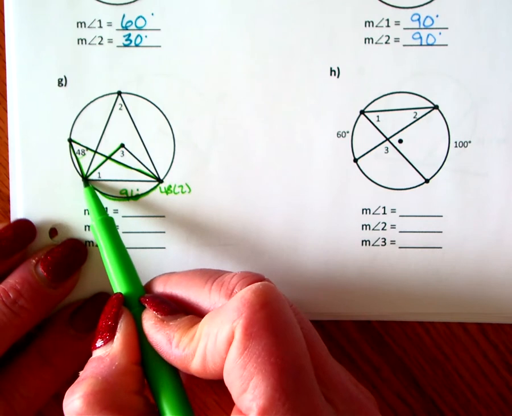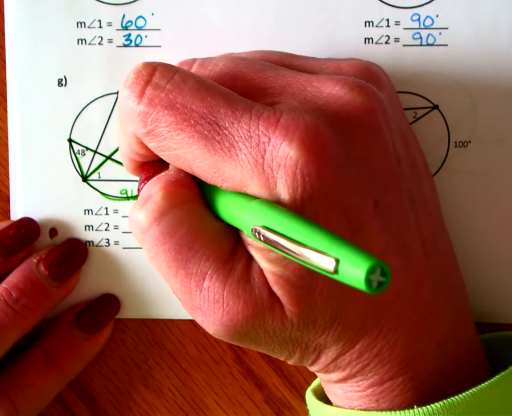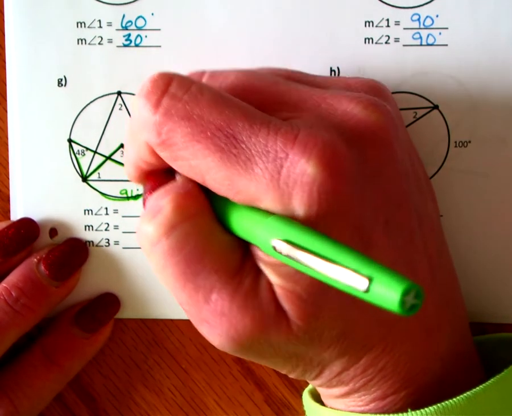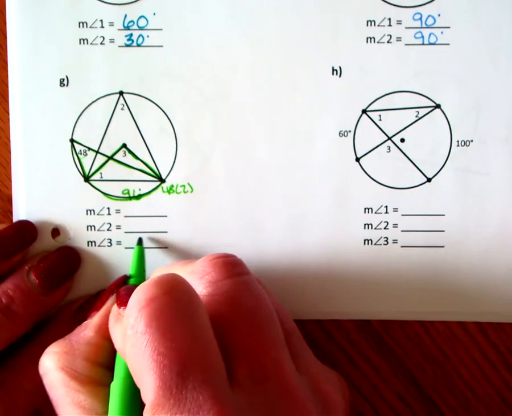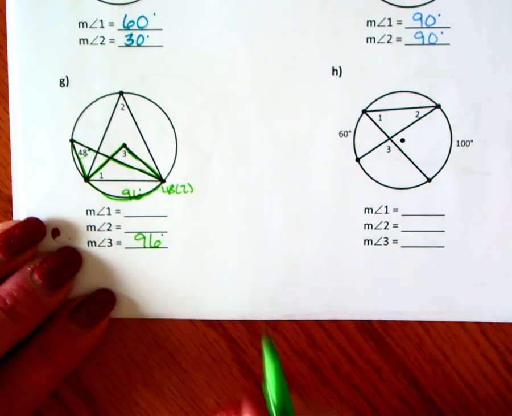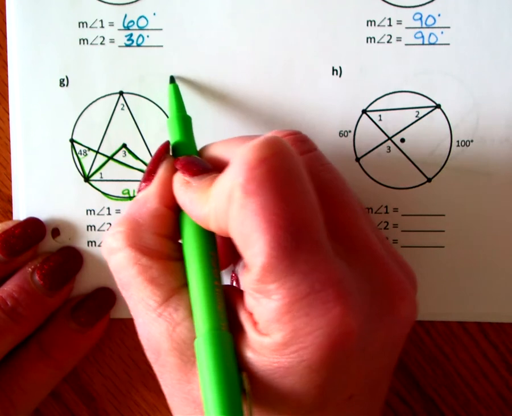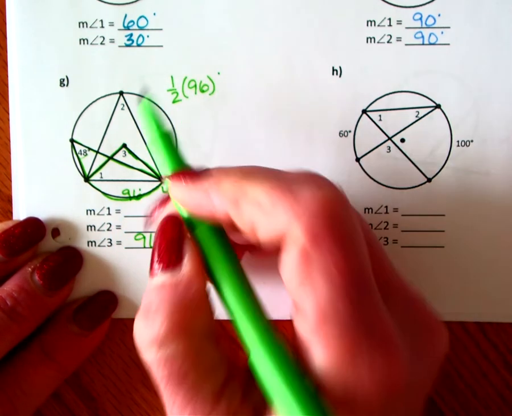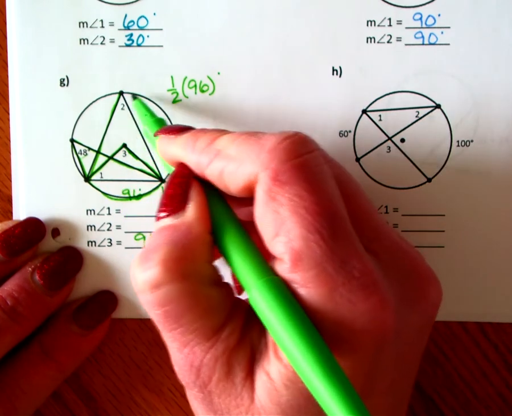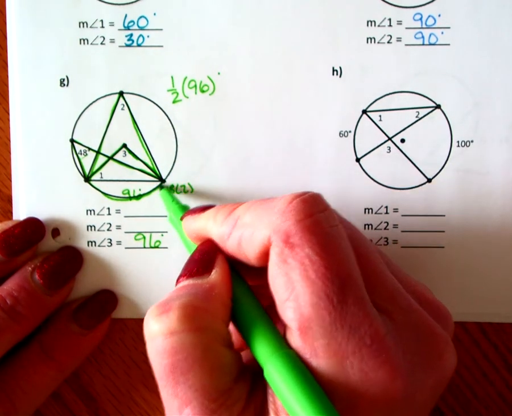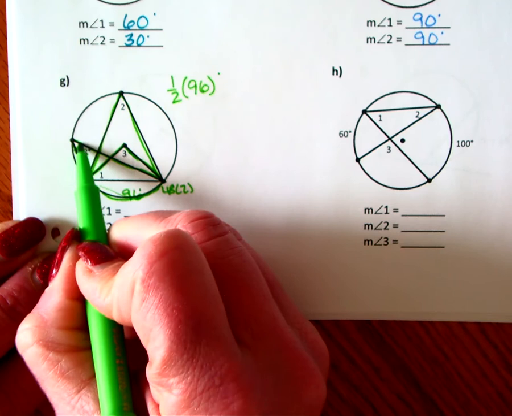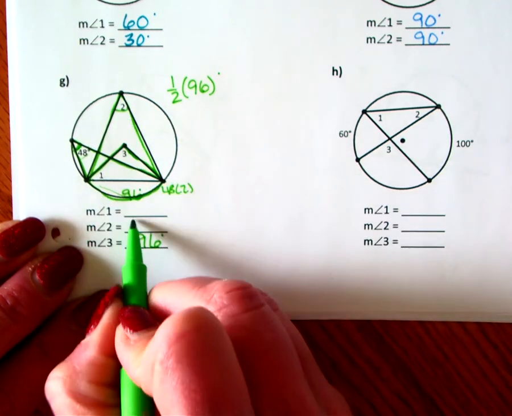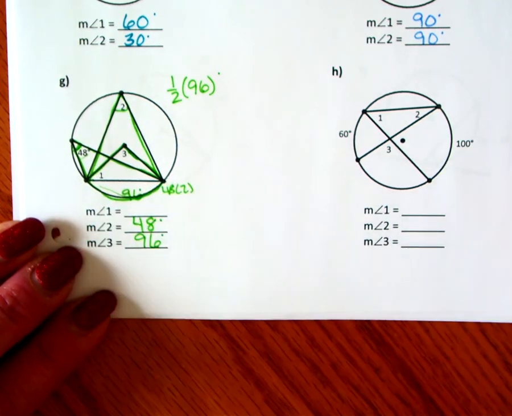What helps with that arc is this angle that has the vertex at the center is the same. So angle 3 is 96 degrees. Angle 2 is half of that 96 degrees. Or you could say angle 2 shares an intercepted arc, therefore it's congruent to this 48 degrees as well. Either way.